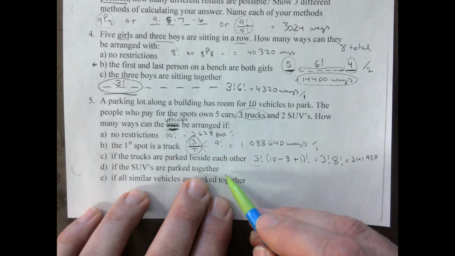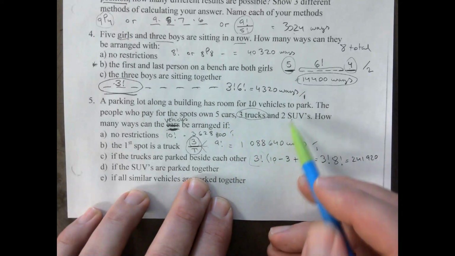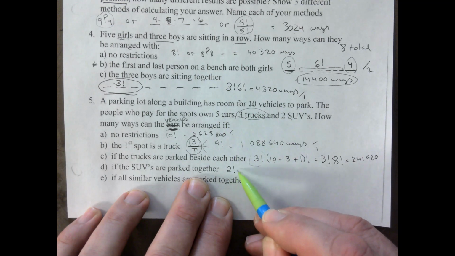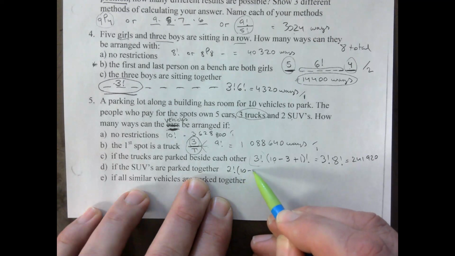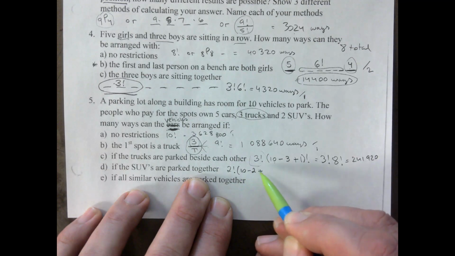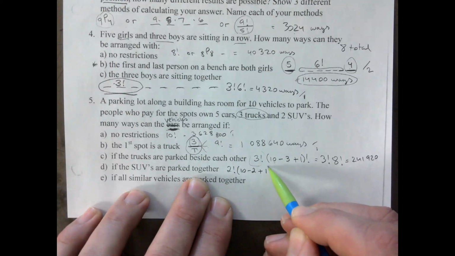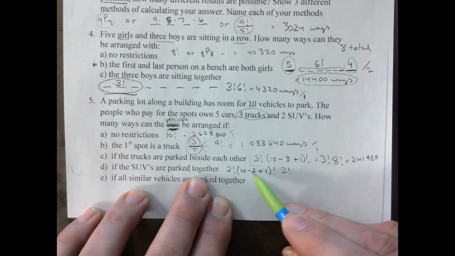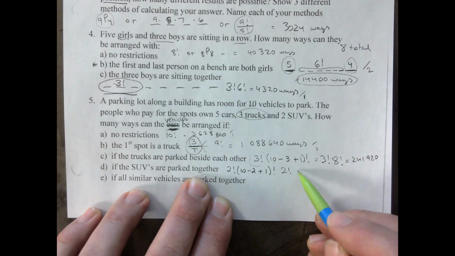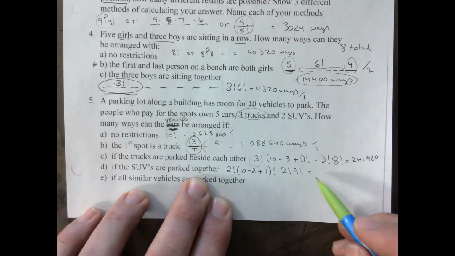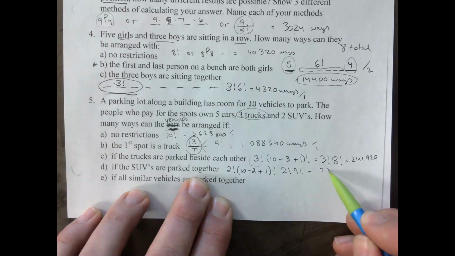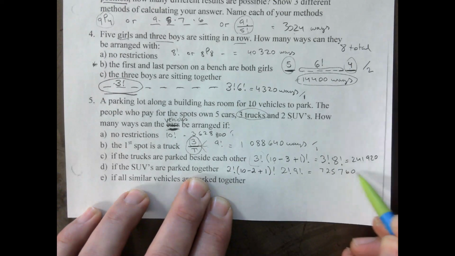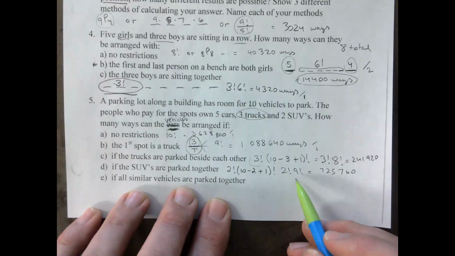The SUVs are parked together, so now we're just dealing with the two SUVs, so that's 2 factorial. Then you go total minus 2 plus 1, because there's one group that has been created in this scenario. So that'd be 2 factorial. 10 minus 2 is 8, plus 1 is 9. Okay, so 2 times 9 factorial, you get 725,760. 1 mark for that.